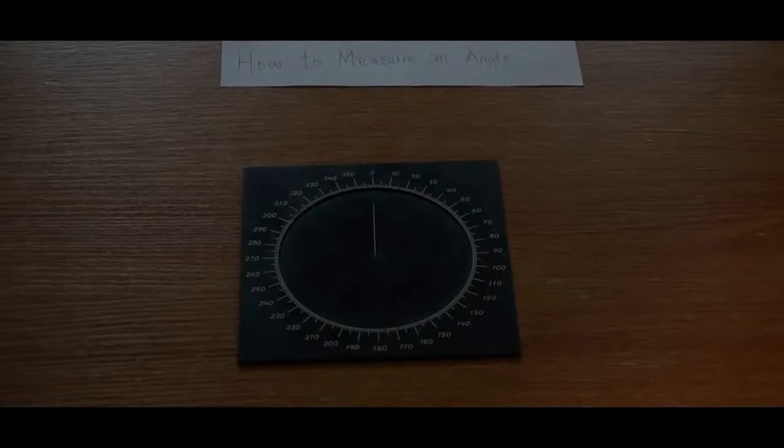So today we are doing how to measure an angle. We are going to find out how we can measure an angle. Okay, I have a story to tell you before I start talking about that.